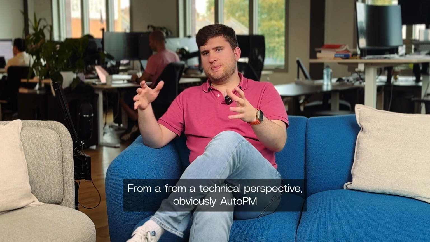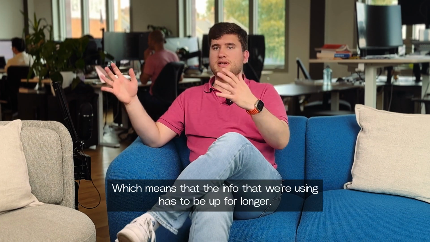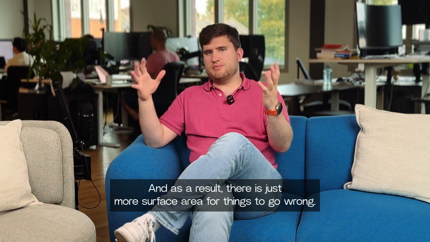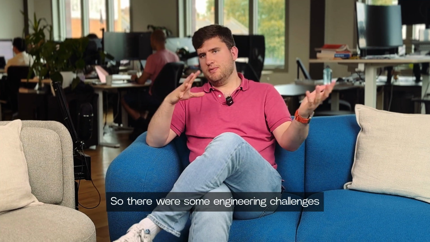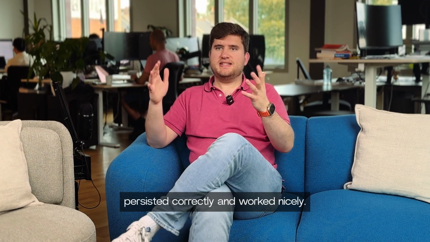From a technical perspective, obviously AutoPM means that the processes that we kick off run longer, which means that the infra that we were using has to be up for longer. And as a result, there is just more surface area for things to go wrong. So there were some engineering challenges on the AI side to make sure that everything persisted correctly and worked nicely.